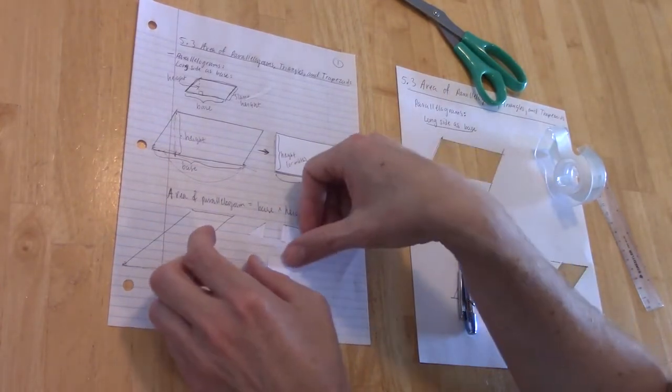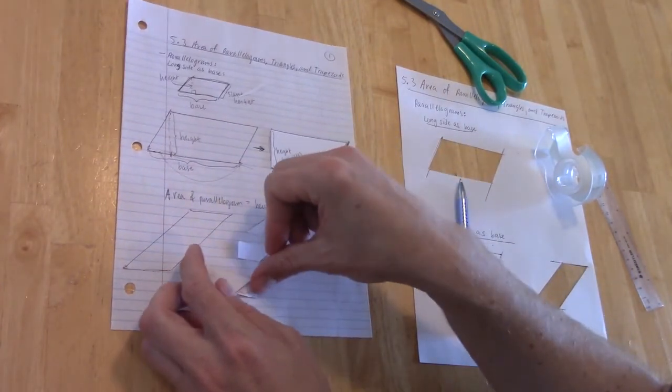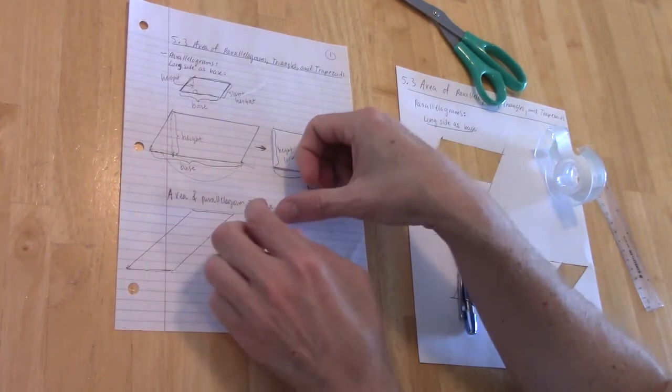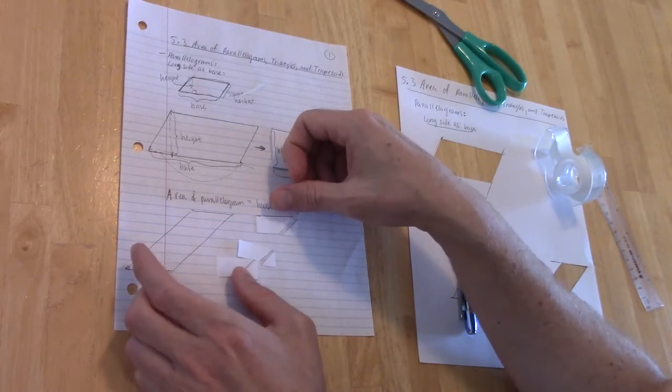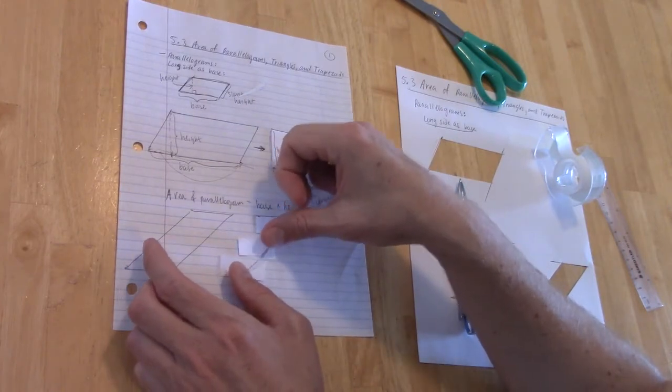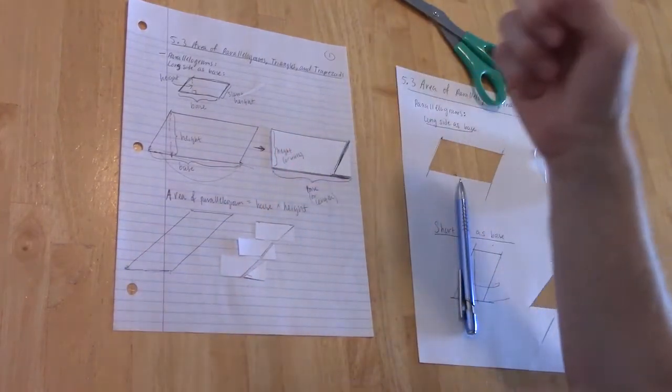So I have a little rectangle there, move it over to this side here, so a little rectangle there, move it over to this side here, so a little rectangle there. Okay, and notice that they are now staggered steps.